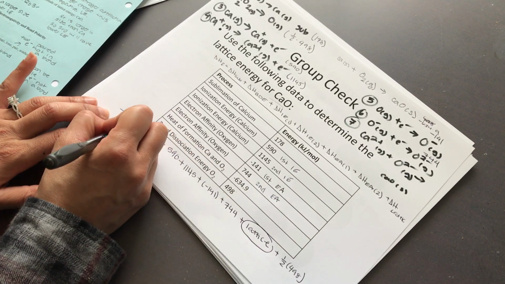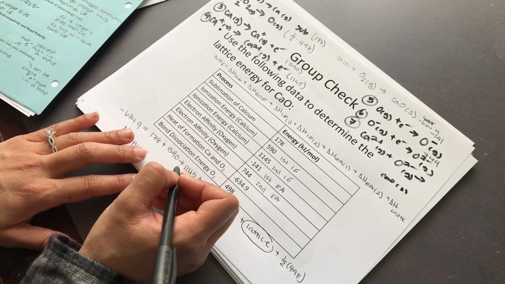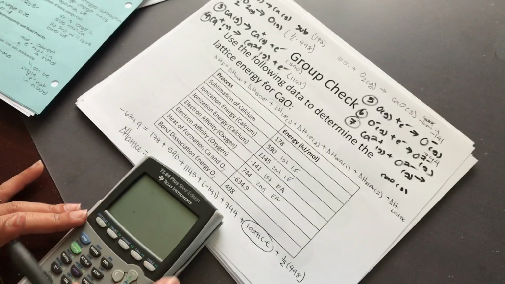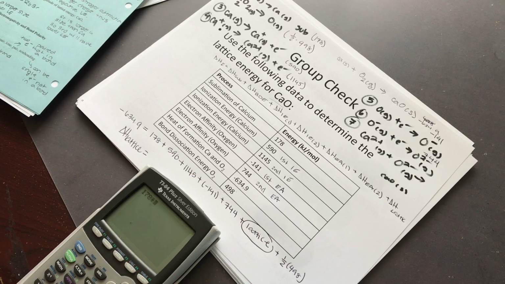So then my lattice energy is equal to, if we plug everything in, 178 plus 590 plus 1,145 plus negative 141 plus 744 plus 498 divided by 2.